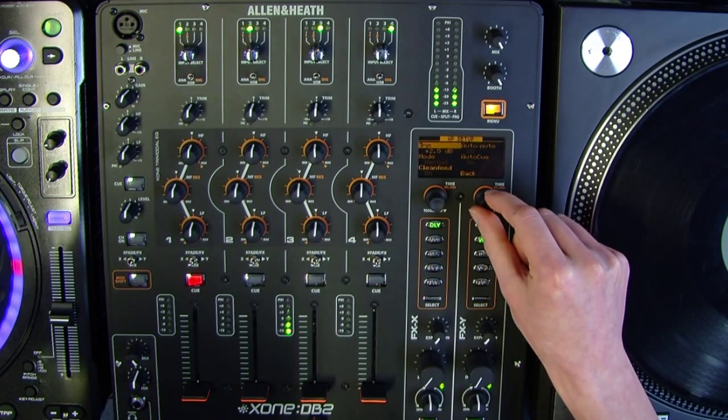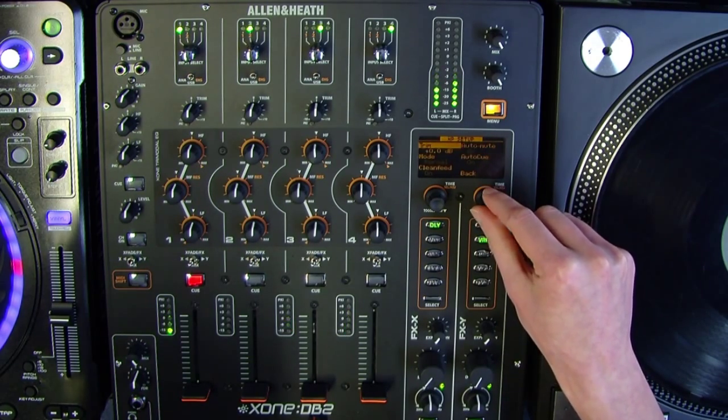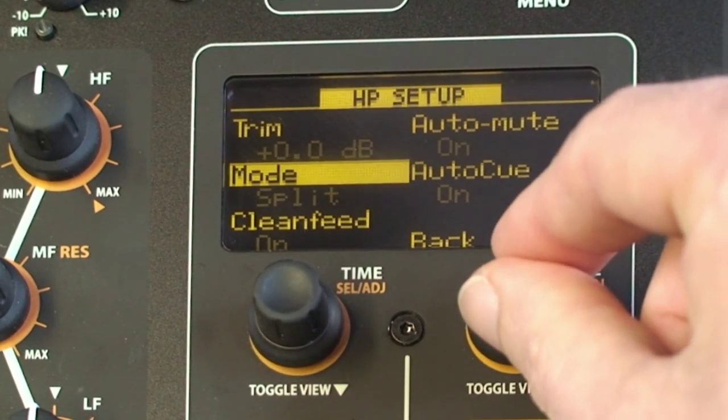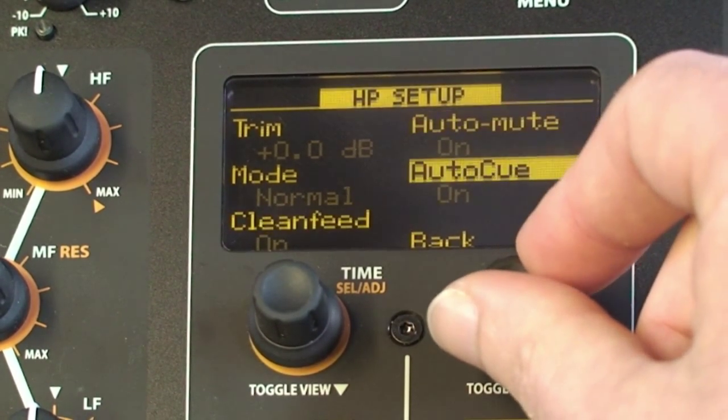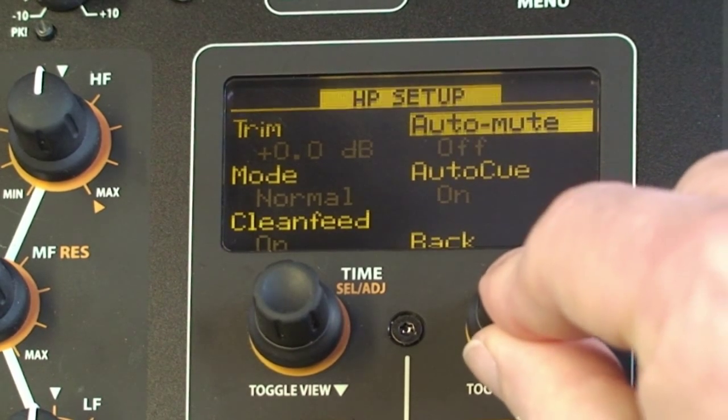Trim adjusts the operating level of the headphone. Mode toggles between split and normal. Clean feed selects whether or not the signal from the microphone input is routed to the headphones, plus auto mute and auto cue.